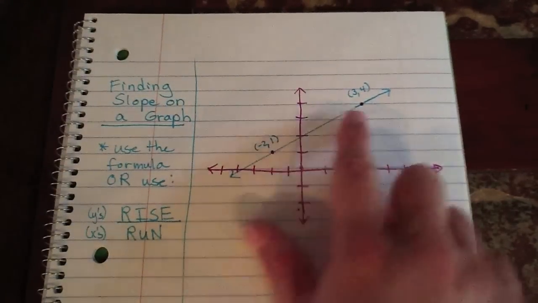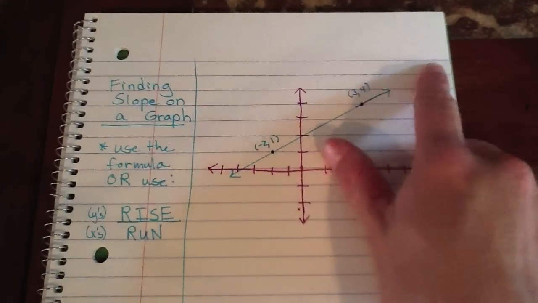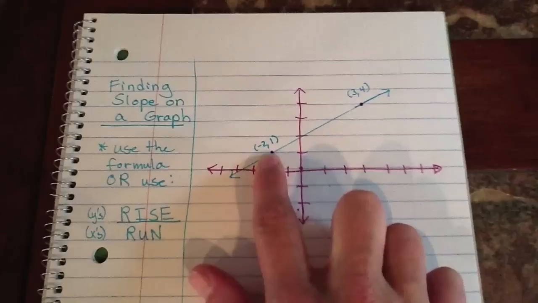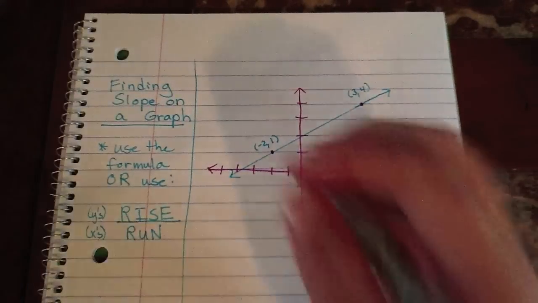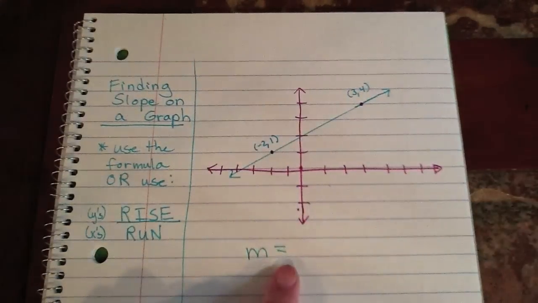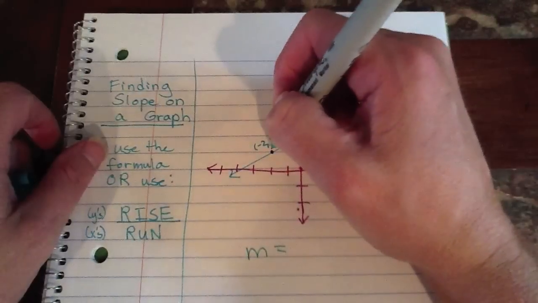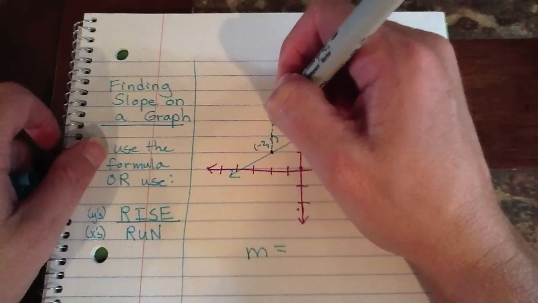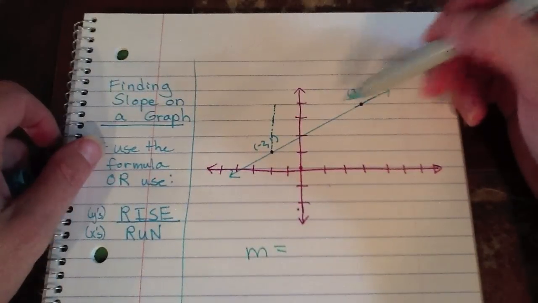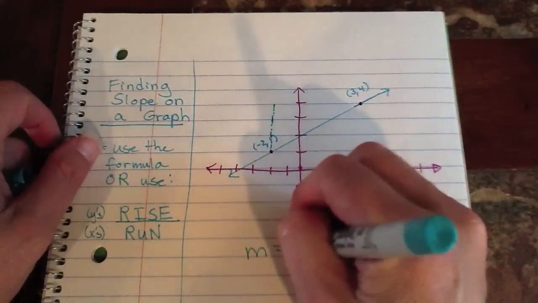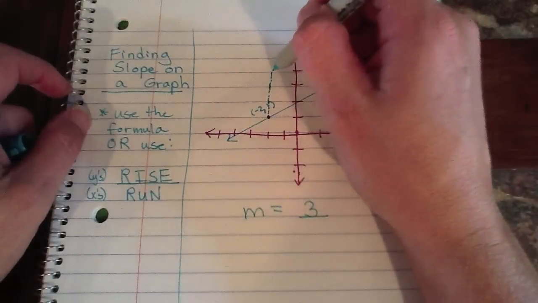So I'm looking at a point, either point, and I have to decide, would I go down and right, or would I go up and right to get to another point? And in this case, we're going to go up and right, which means it's a positive slope. So m equals, I already know I've got a positive slope now. Now you're just going to count your change in your y's. So you count up, there's 1, there's 2, there's 3. Before I got to the next point that I'd already identified, I went up 3. So positive 3.